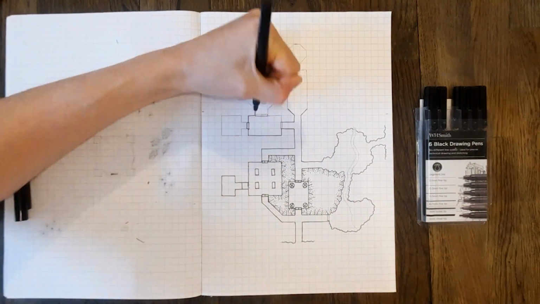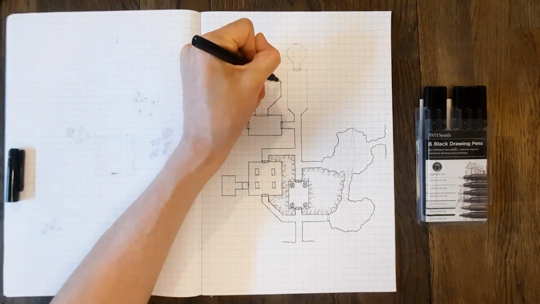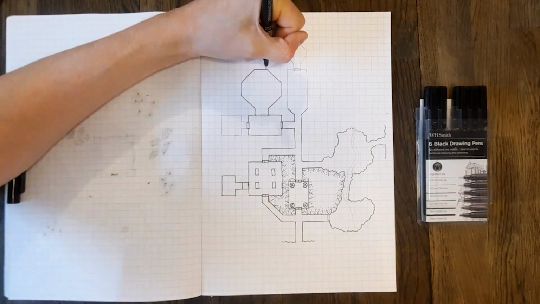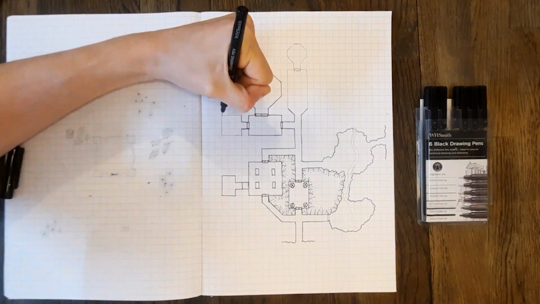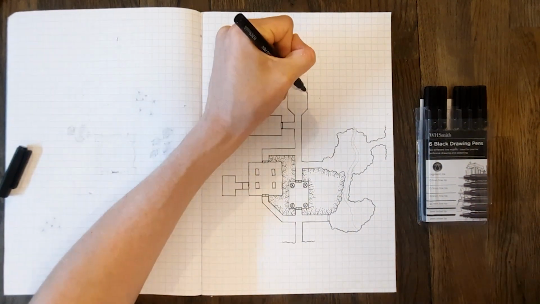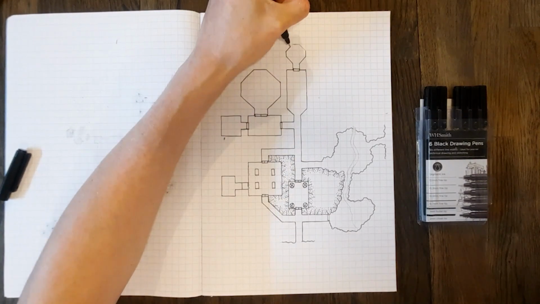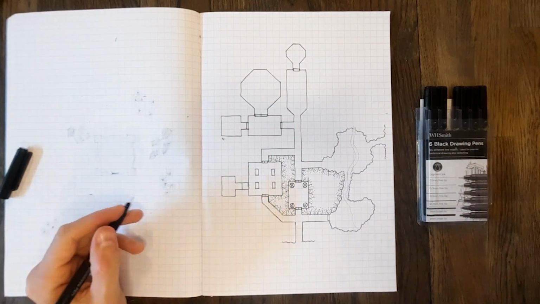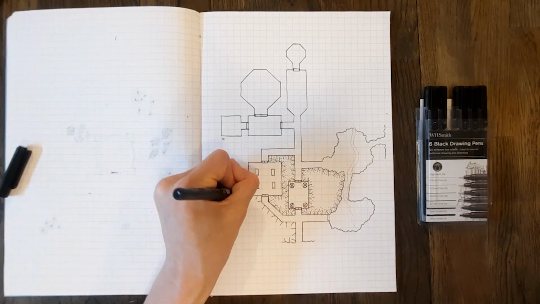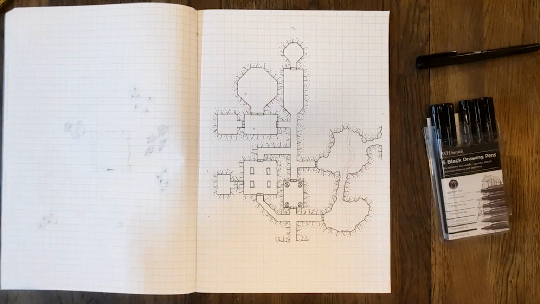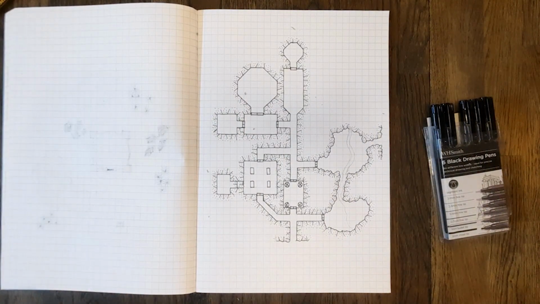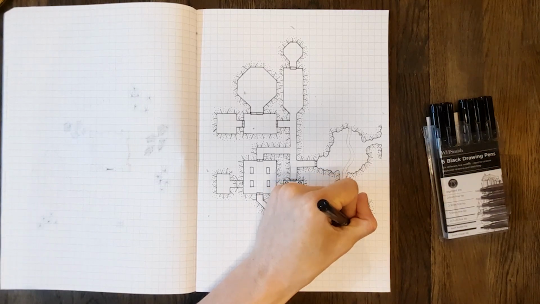And then I go back and break up the hatching, because it takes so long and it's quite boring. So I carry on outlining all the doors, and then I'm going to do all the hatching together at the end. And there we have it. The entirety of the outlining is done, the initial inking. And the hatching's done.